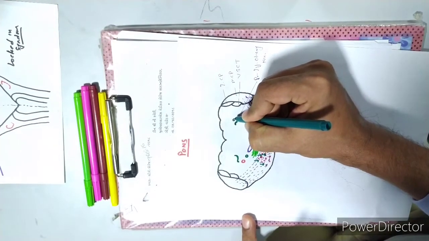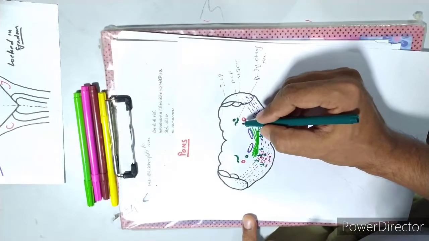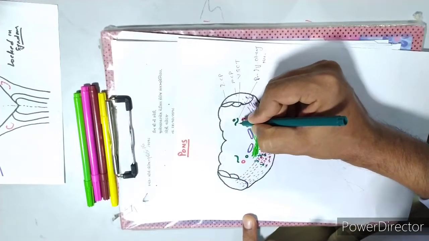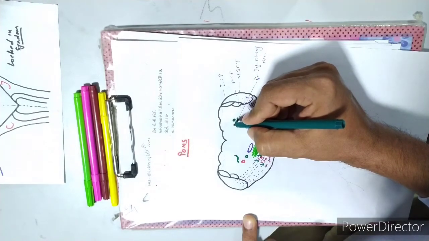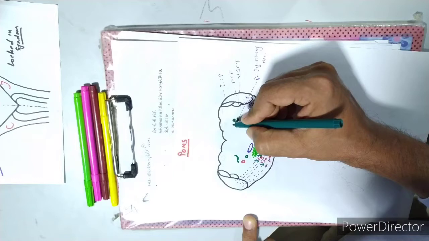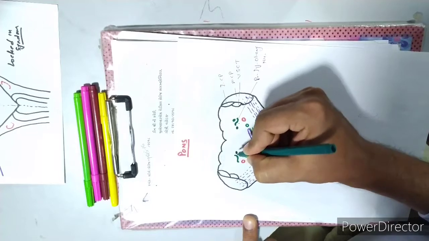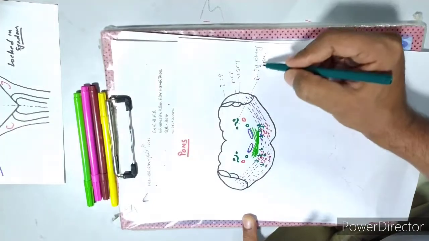This is the accessory olivary nucleus, and another is here, just on the ventral side. So this is the principal olivary nucleus.